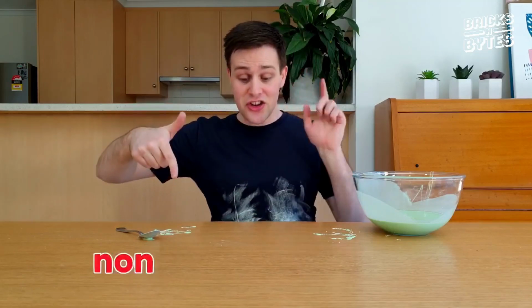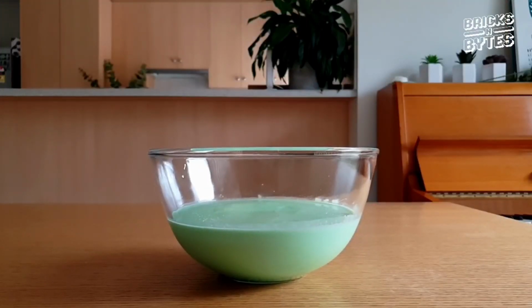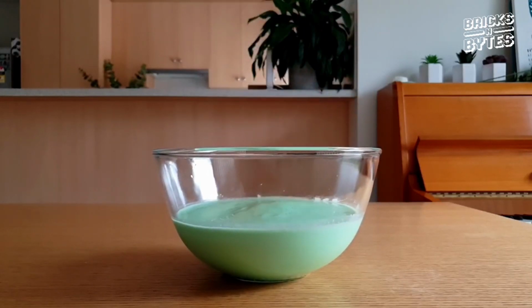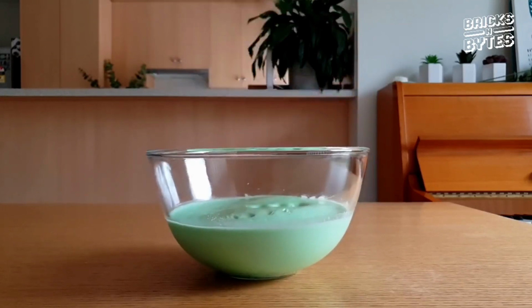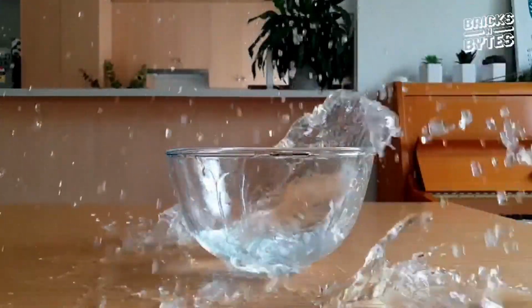Oobleck is a non-Newtonian fluid. Applying a force to the Oobleck increases its viscosity, which means it flows really slowly and becomes more like a solid. For comparison, this is what it looks like if we apply that same force to a liquid.